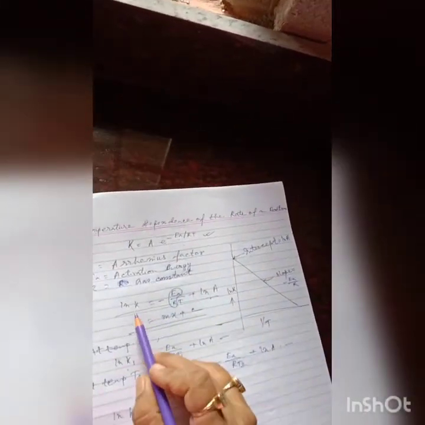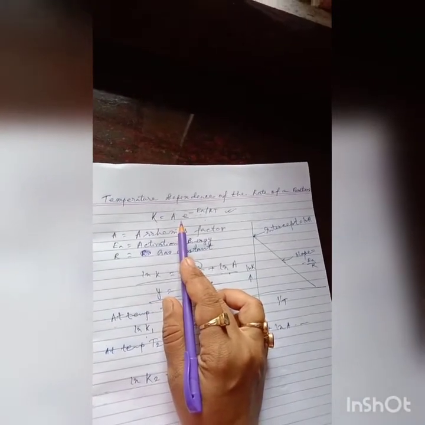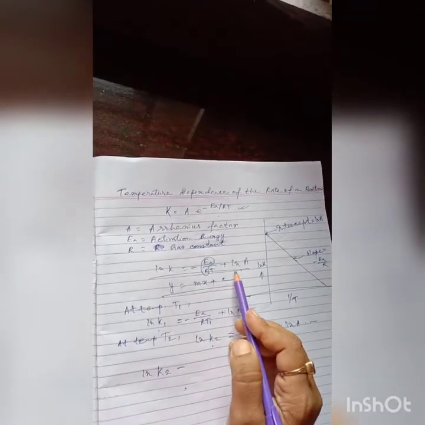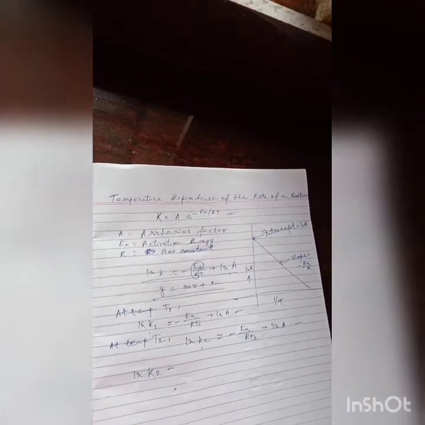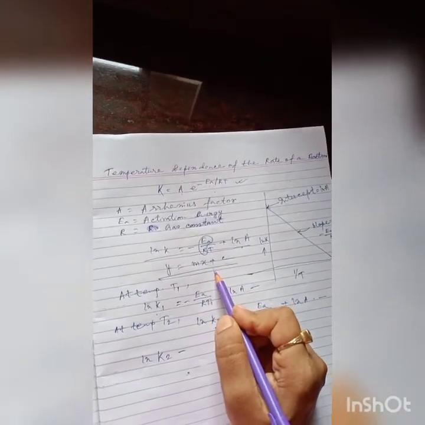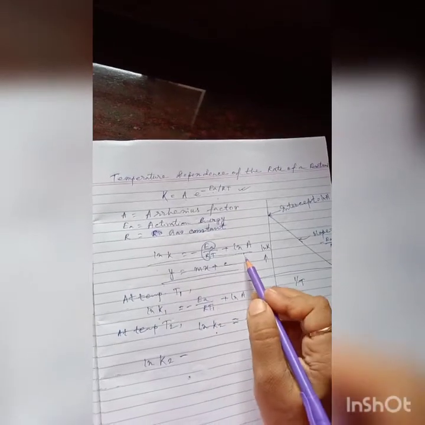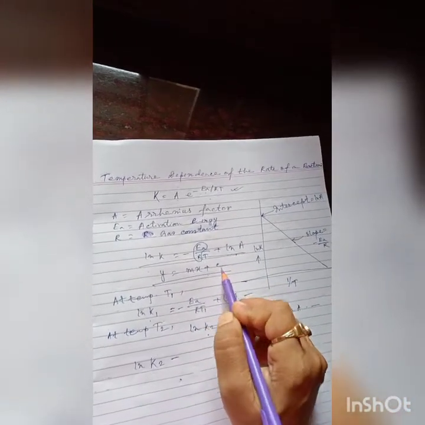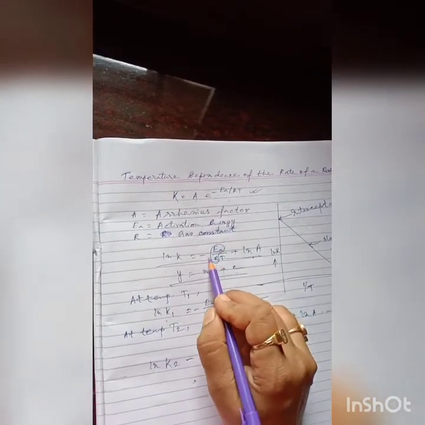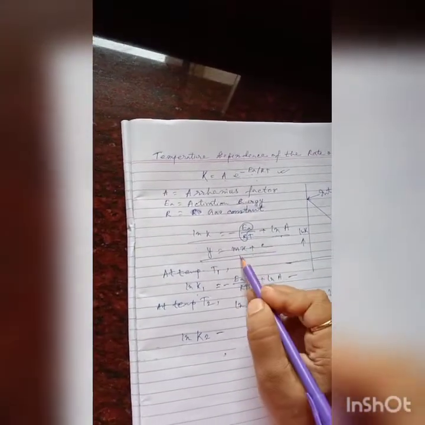Now students, in the Arrhenius equation, we take ln on both sides of the equation. Then we get ln k equal to minus Ea by RT plus ln A. And if we compare this with the equation of a straight line, that is y equals mx plus c, then we get intercept equal to ln A, intercept meaning c, and slope equal to minus Ea by R, that is m, the slope.